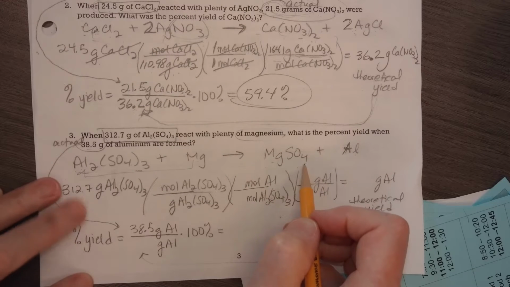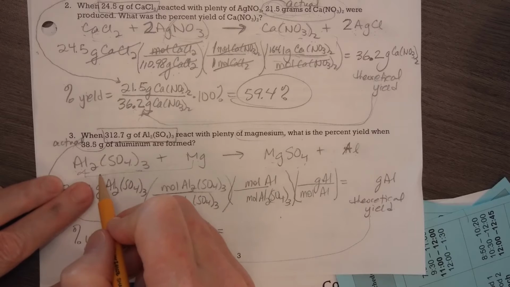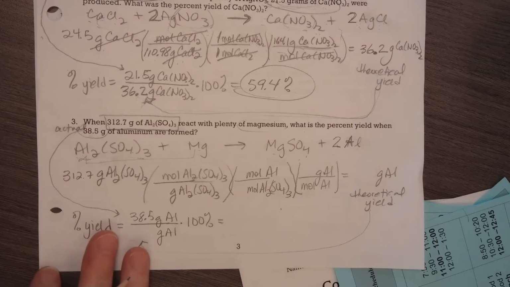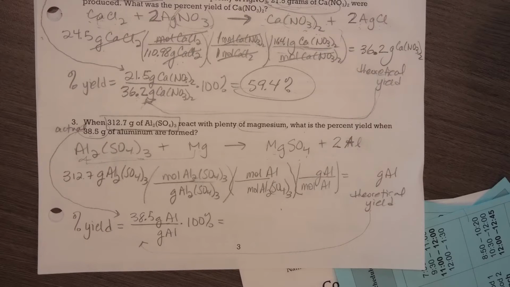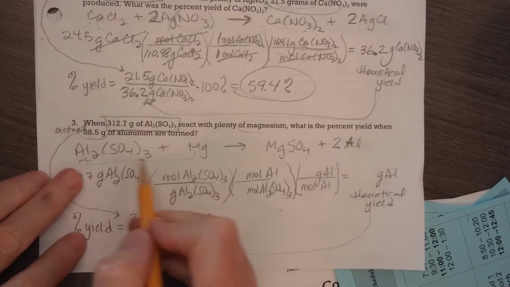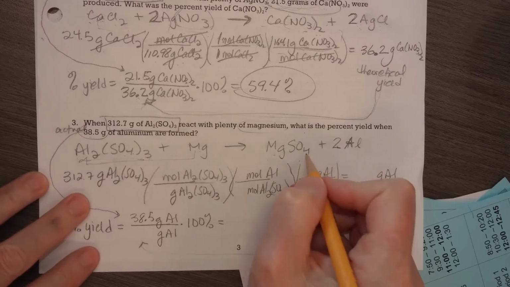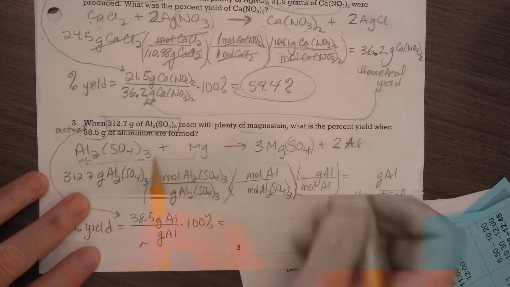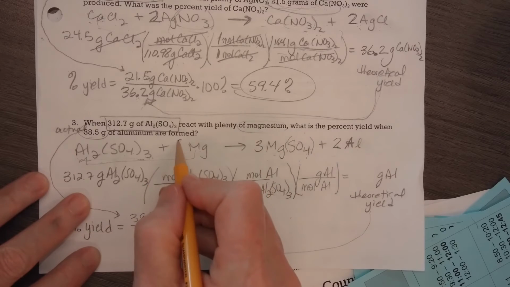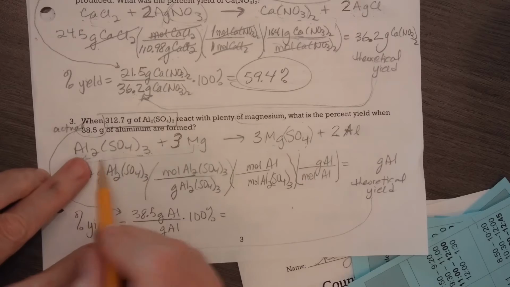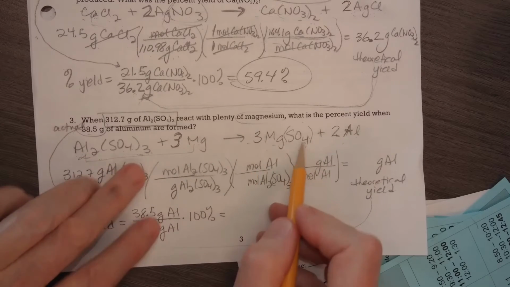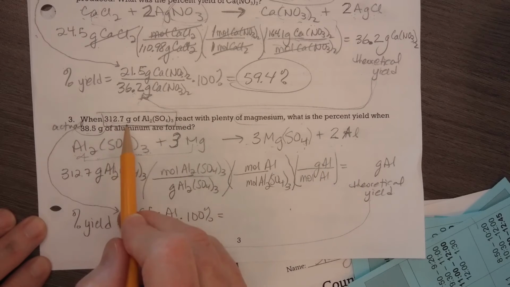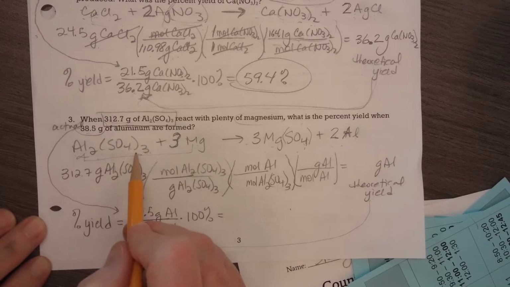Before we go anywhere, we've got to balance this. I see 2 aluminums, so I'm going to put a 2 in front of aluminum. Again, you can't change subscripts. You can only change coefficients. And then I have 3 sulfates, so I need 3 sulfates, if it helps to put parentheses around the sulfate as you're balancing. And then I'm going to need 3 magnesiums. So I have 2 aluminums, 3 sulfates, and 3 magnesiums, so that's balanced. I'm given 312.7 grams of aluminum sulfate.